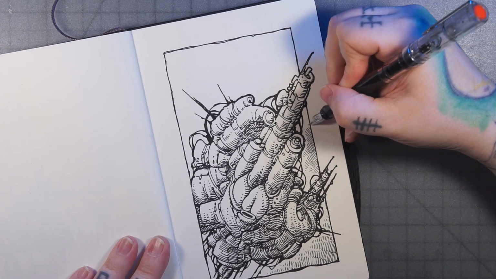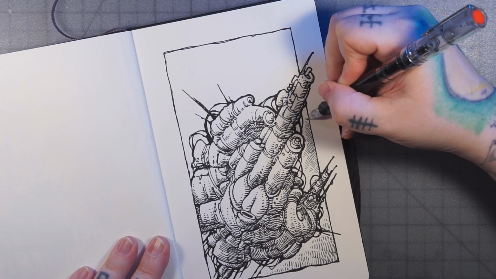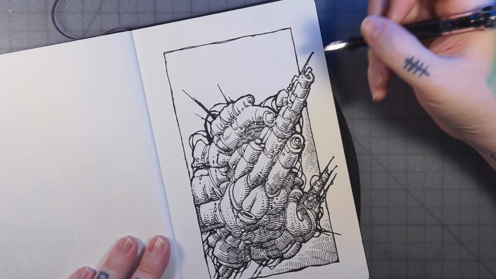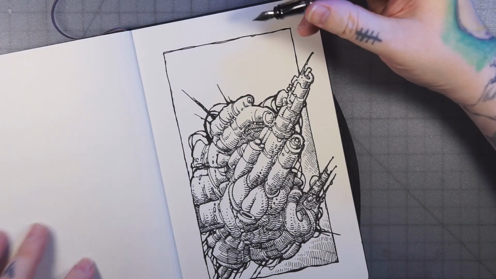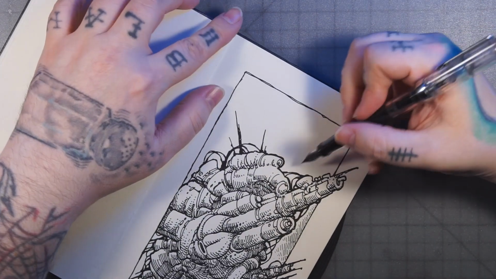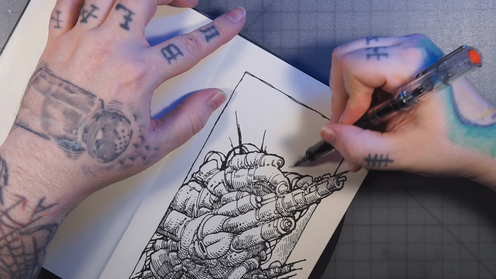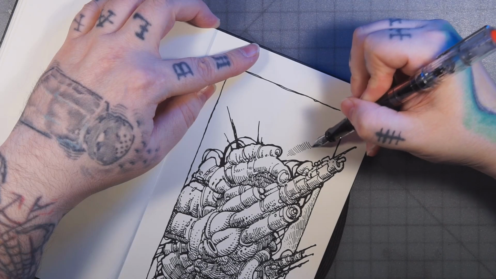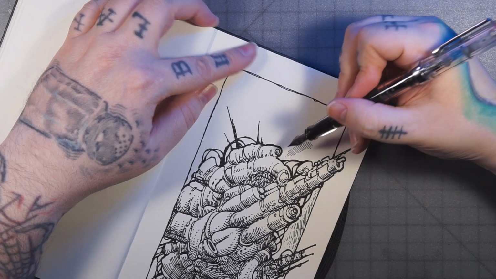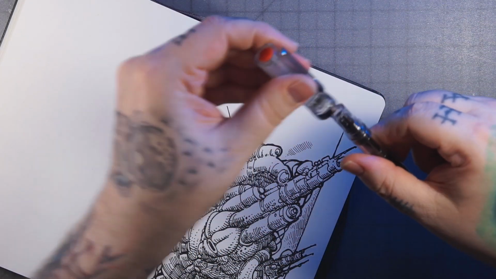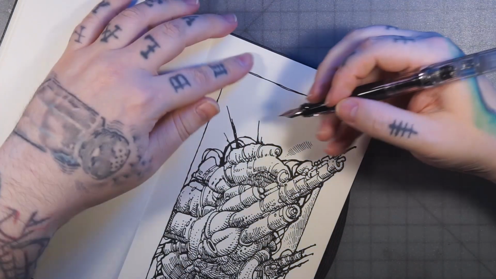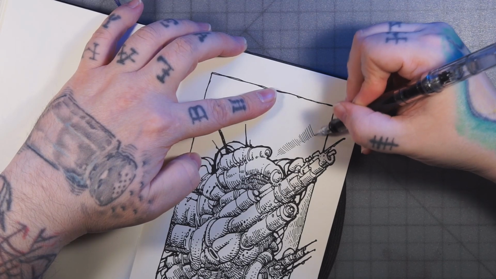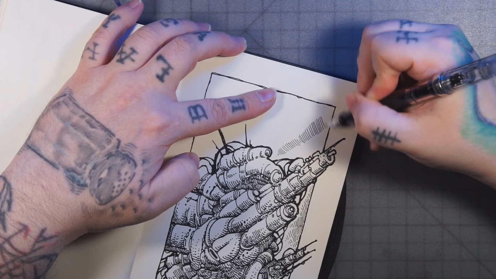Oh, it's beautiful. Just have that turn into stippling. This is just going to give it a little more contrast so that the background isn't the same tone or value as the highlights.